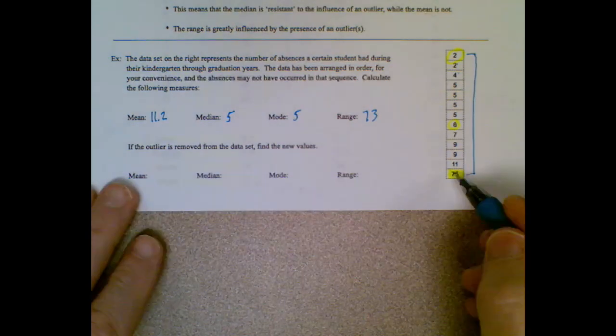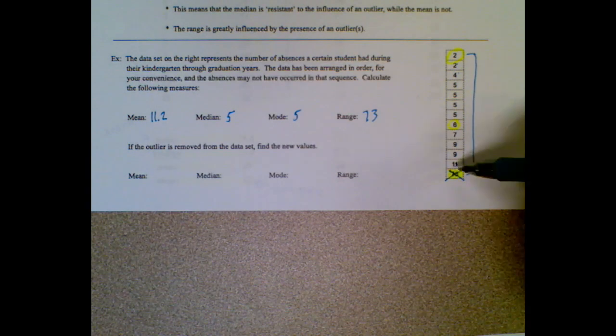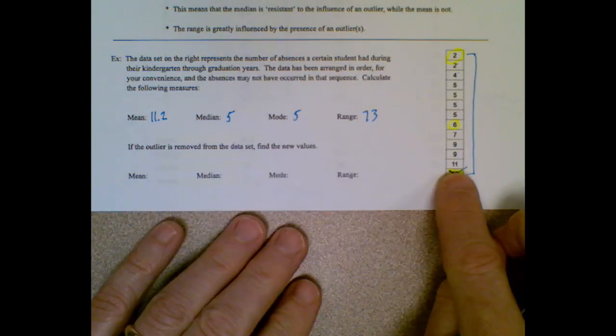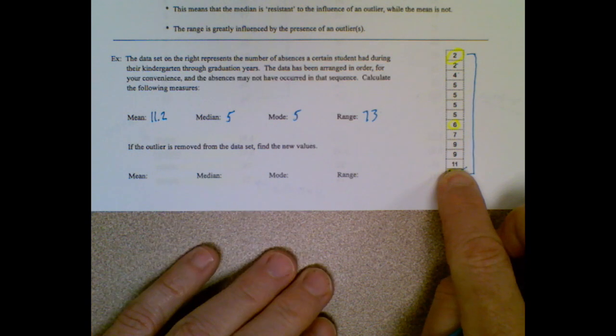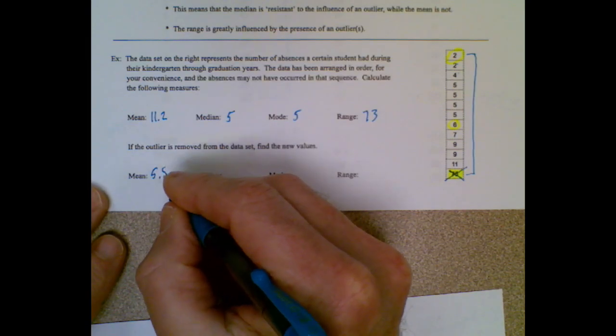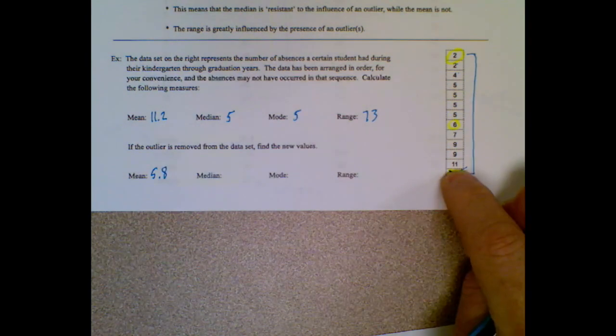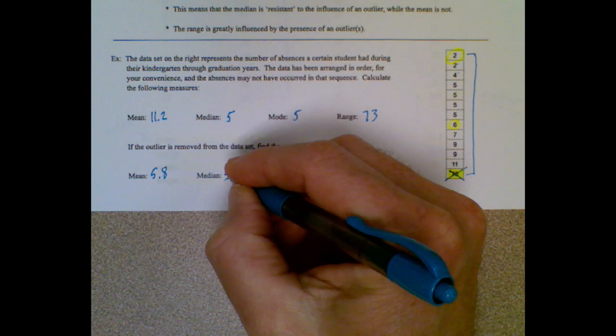But if you took out this outlier, say, for some reason that doesn't seem to represent what happened to this student during the rest of their years. Perhaps maybe there was a family emergency and they had to miss the second semester. Who knows what happened? But if we say that wasn't representative and take that out and pretend that your data list was really going from 2 to 11, now some things would change. If I recalculated the mean by just using those numbers, I would get a 5.8. If I just used those numbers and I recalculated the median, it wouldn't really change.